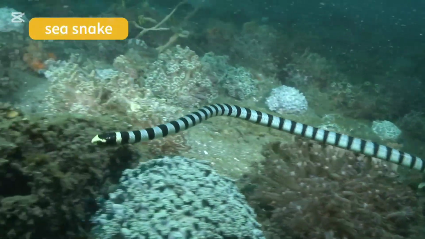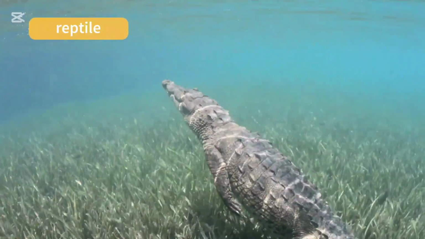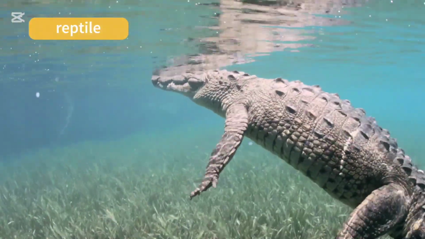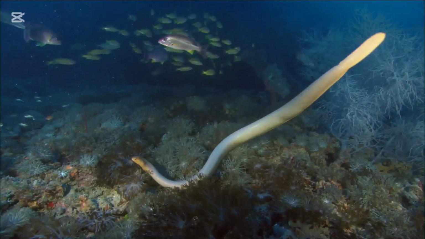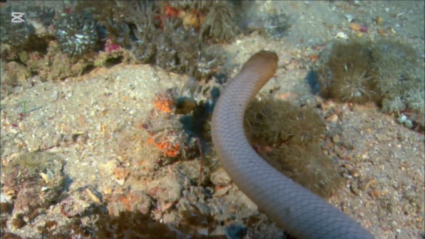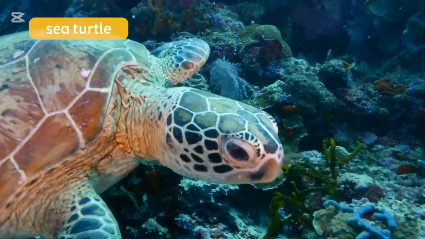Sea snakes and saltwater crocodiles are reptiles. Reptiles can't breathe underwater. They are cold-blooded. They lay eggs and they have scales. Sea turtles are reptiles.